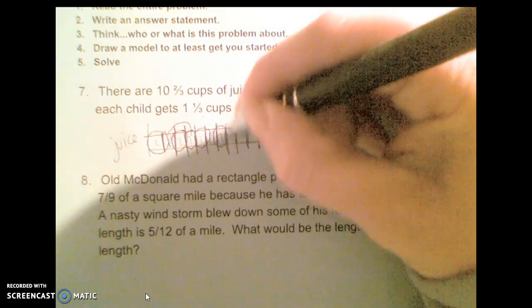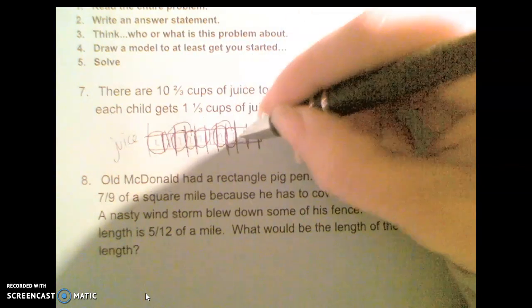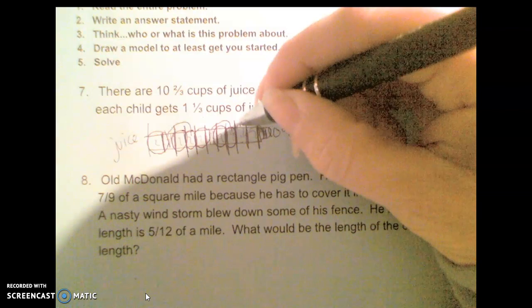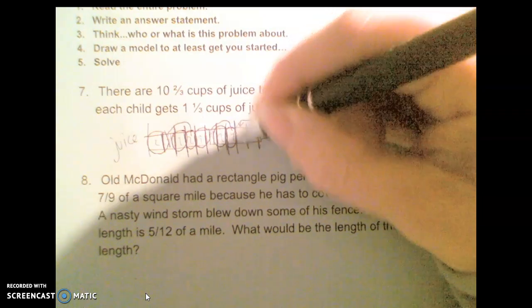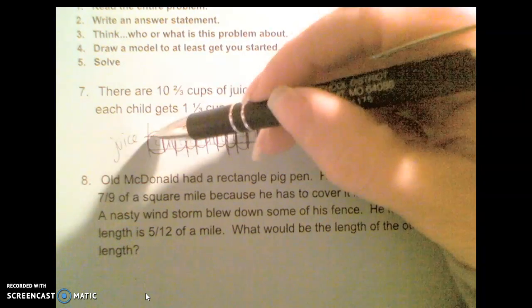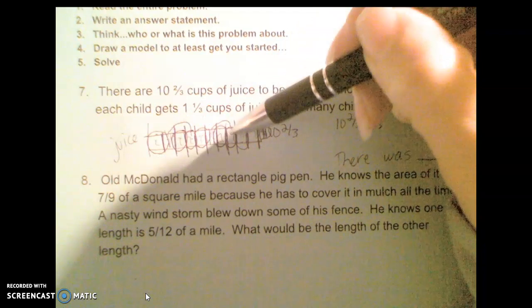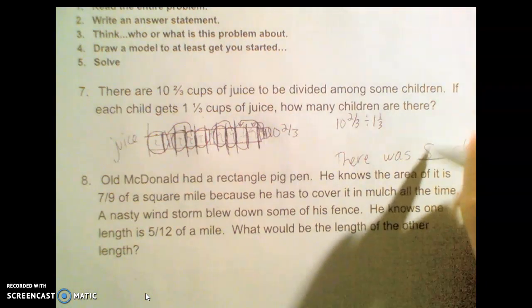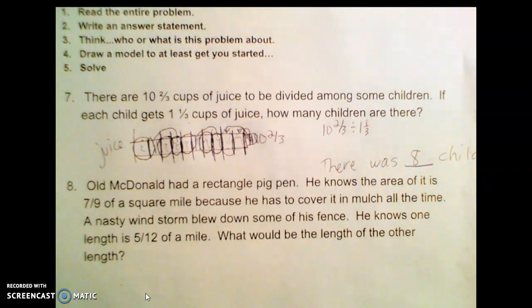Here's another kid that could get juice. Here's another kid that would get juice. Here's a cup, and I'm just going to give one of these thirds to that one and one of these thirds to that one. So I have 1 kid, 2, 3, 4, 5, 6, 7, 8. So from my model, I believe there were 8 children that could be served from that.